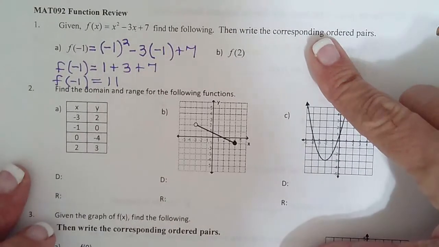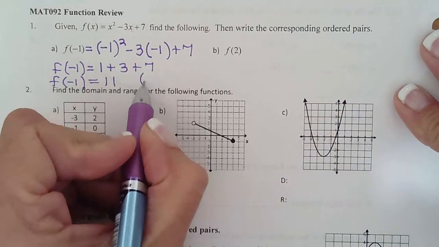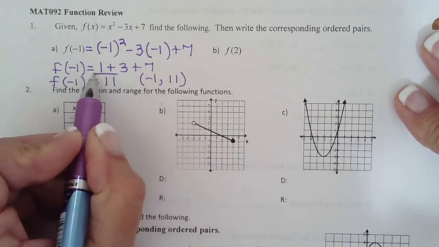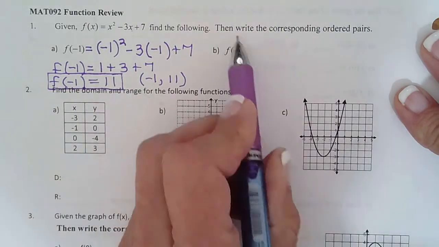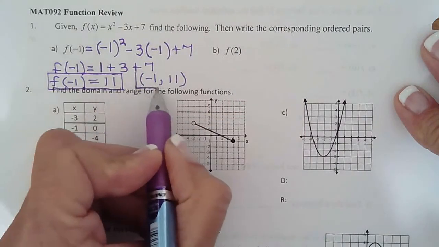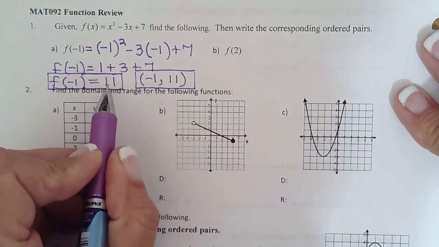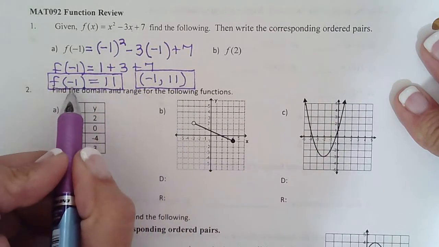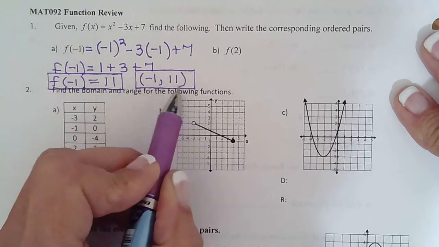Okay. And the reason I thought of it is because I just read these directions. Then write the corresponding order pairs. So this would be negative 1, 11. So if it just said find the function value or find the following, you would stop there. That would be your answer. But then this one also wanted the order pairs, so that means we have two answers. This is the function value. This is the order pair. X, Y. So X is the input, what you put in. Y is the output or the answer.